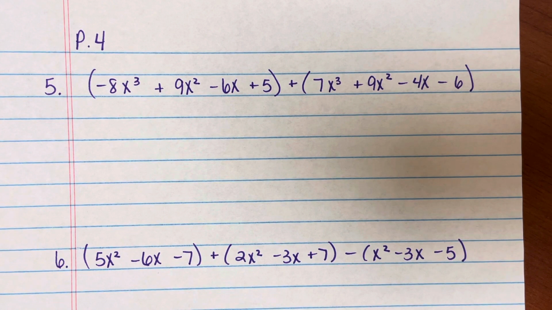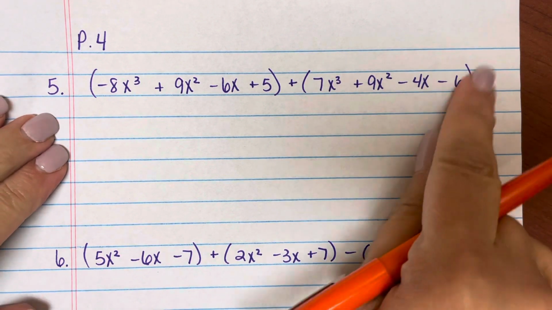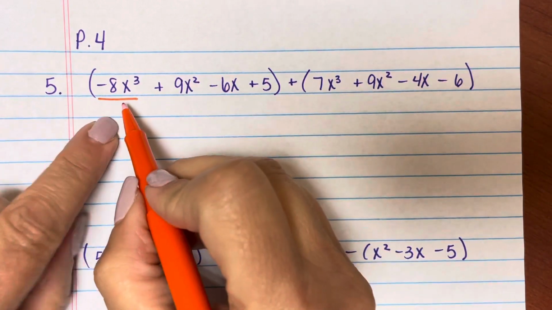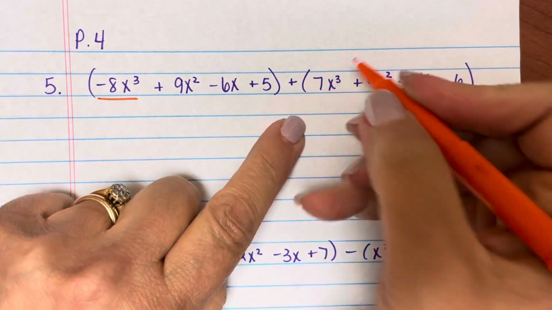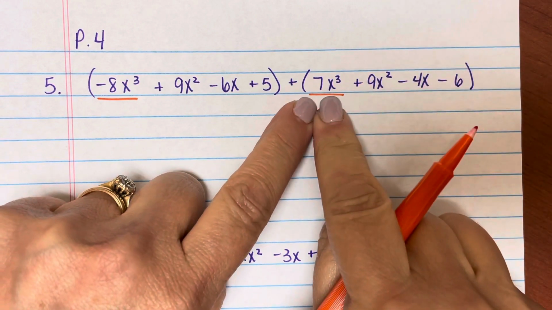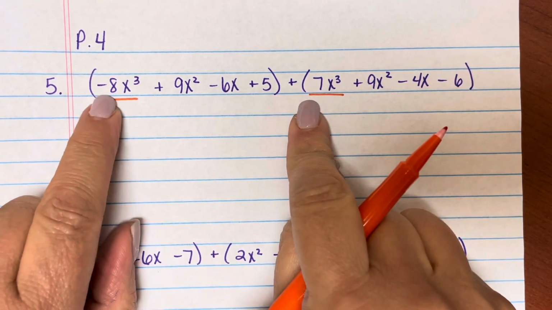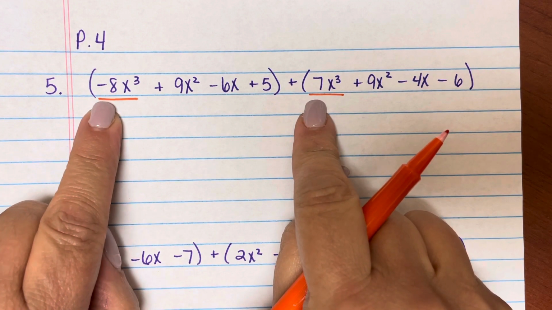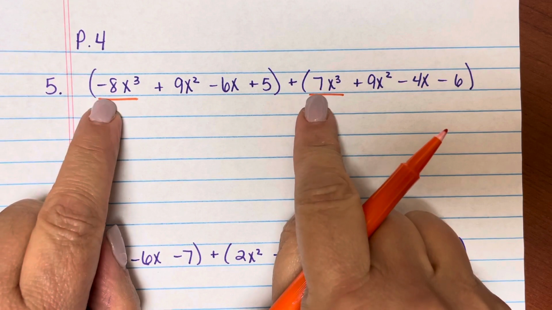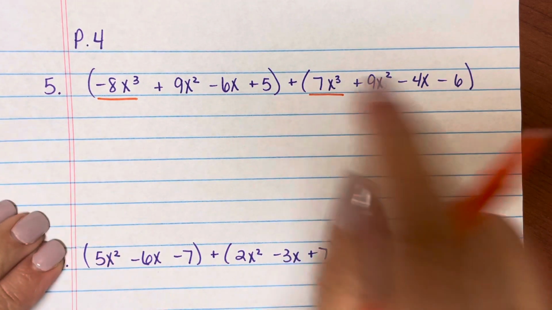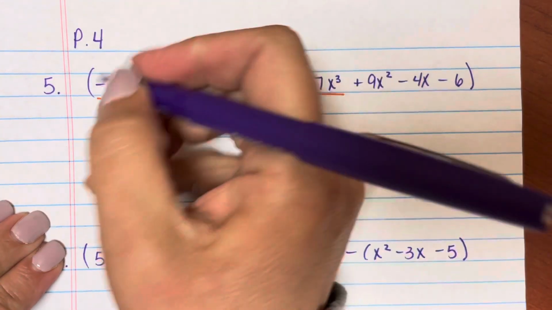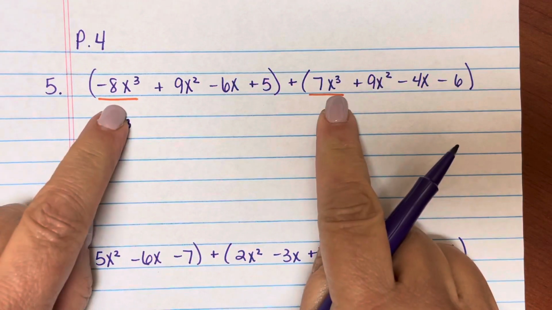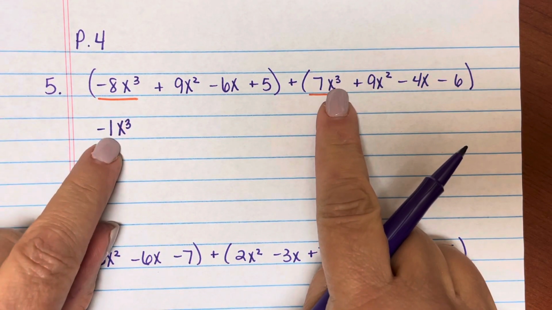So the first thing we're going to do is look for like terms, and I'm going to start with our highest power term, which is x to the third. So I have a negative 8x to the third and a 7x to the third. So negative 8 plus 7. You can go to the calculator to help you if you have problems with the positives and the negatives. But negative 8 plus 7 is going to equal negative 1. And we keep the x to the third. When we add and subtract, the variable and its power stay the same.